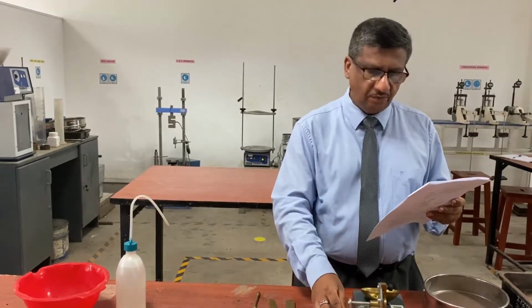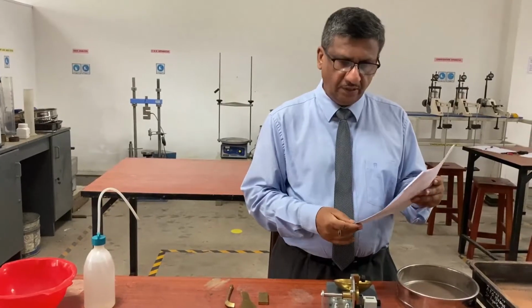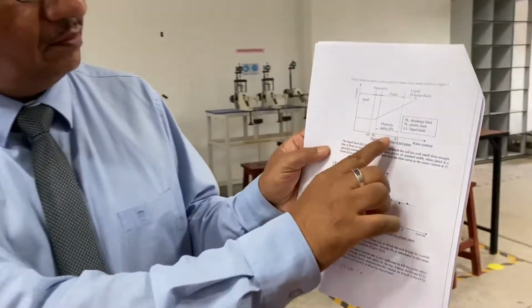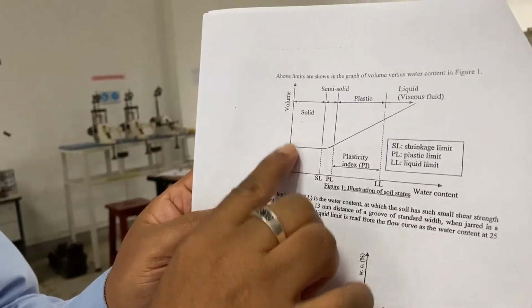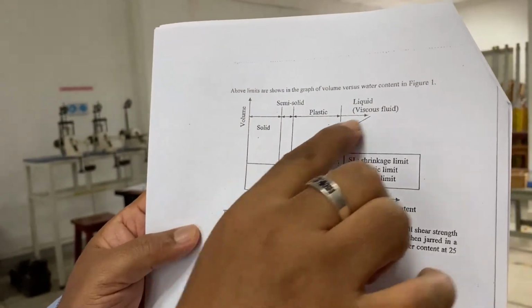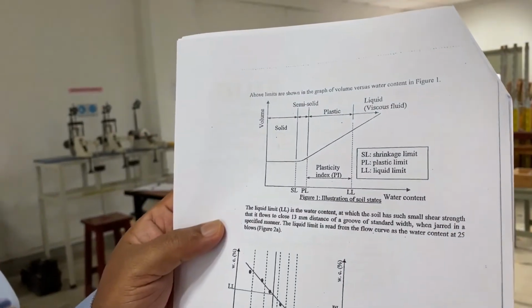We are going to do the Atterberg limit test today. As we already described, if you look at the moisture content versus volume relationship, you can see that there's a flat region and then it increases linearly with the moisture content.